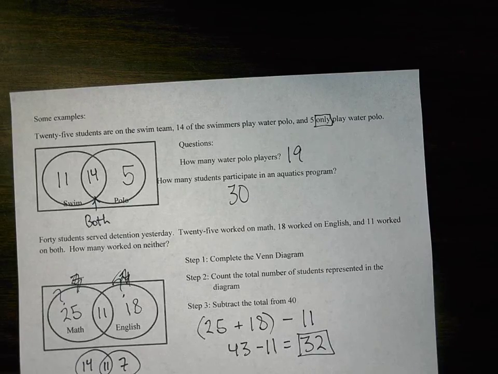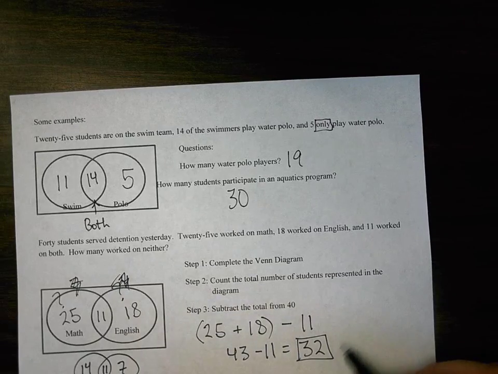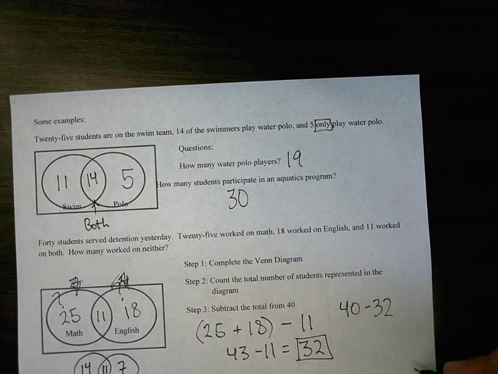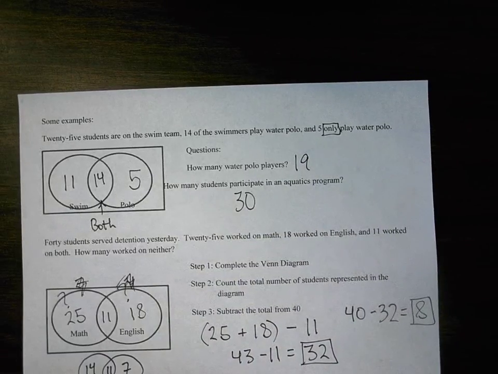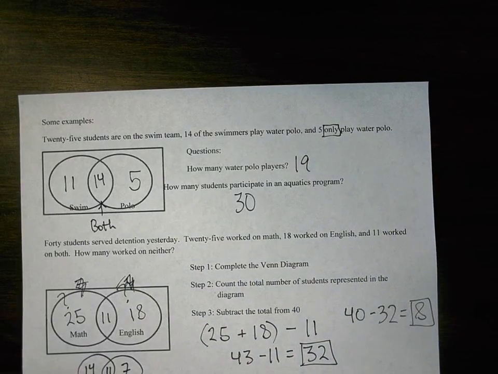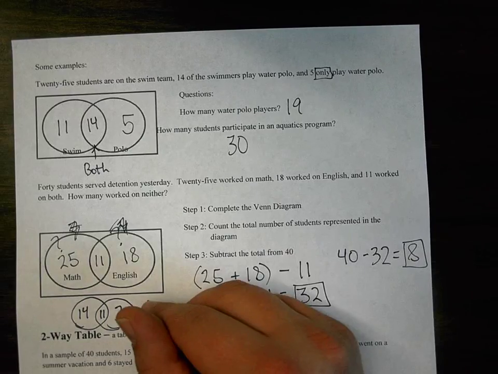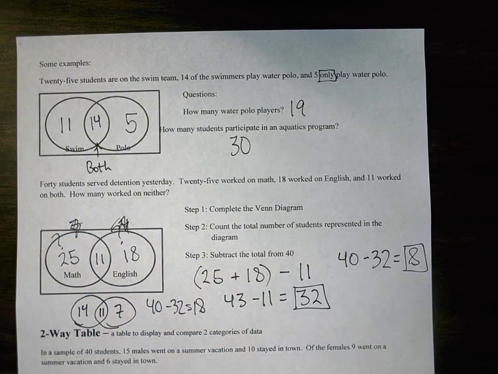Right, yeah. So both of these methods arrive at the same answer. So here you would then subtract 40 minus 32 because there are 32 students working on something, and then you get 8 left over. And here you would just add up, okay, I have a total of 14, 11, and 7. I have 32 students here working on something, so 40 minus 32 equals 8. So there are 2 ways to do this.